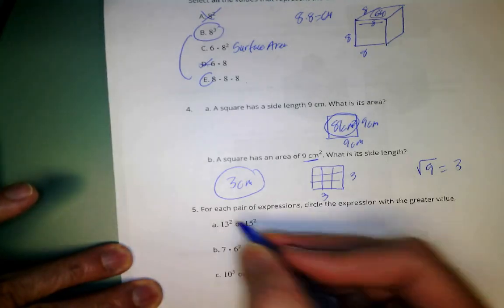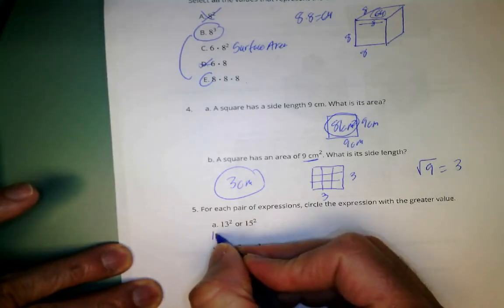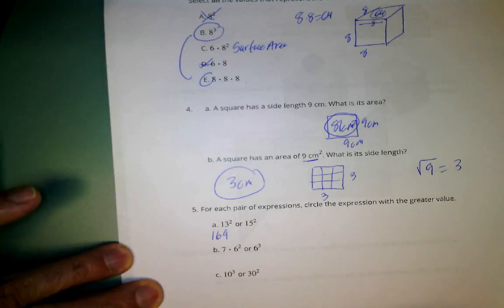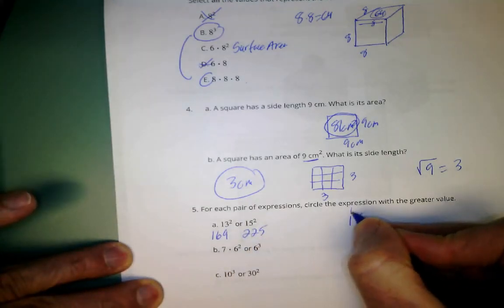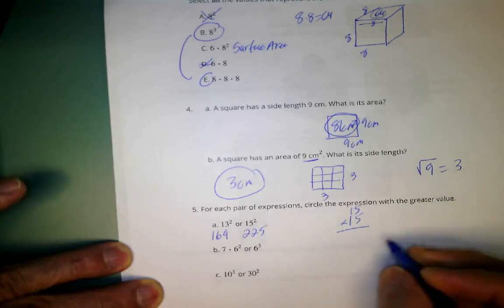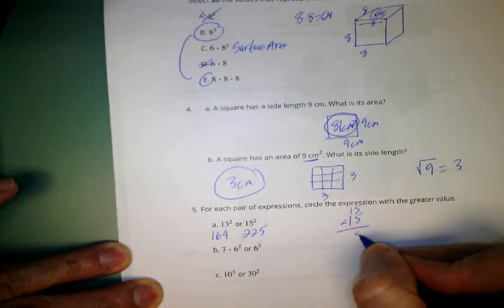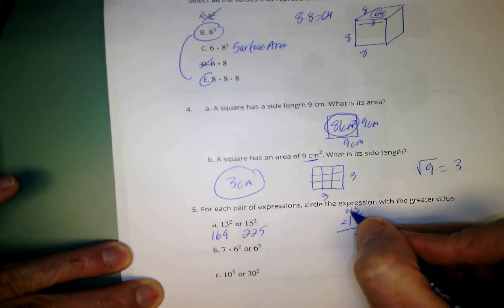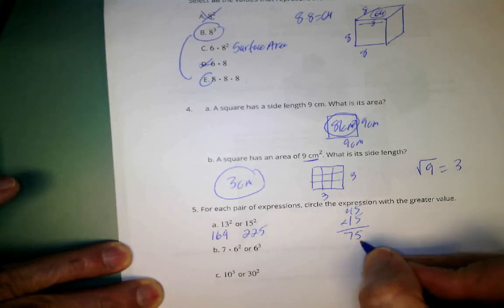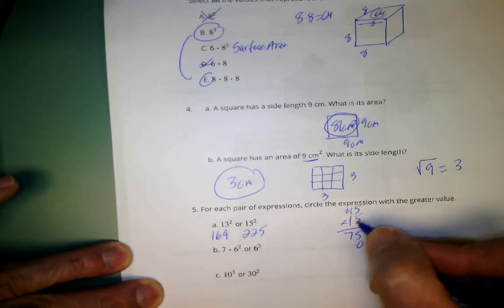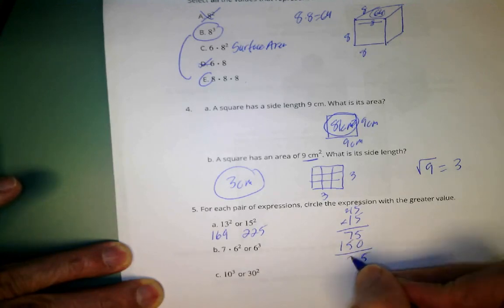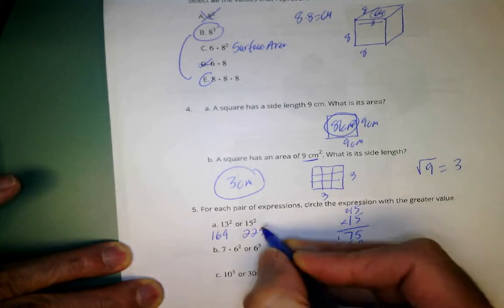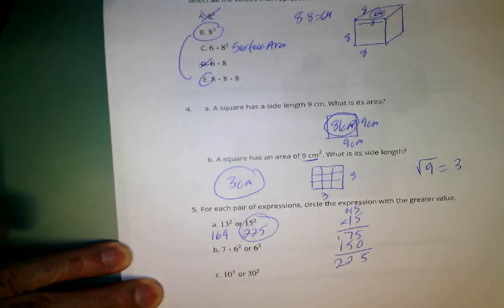13 to the second power is 13 times 13. That's 169. 15 times 15, 225. And again, you go over here and do this if you don't know it. Right, most of you probably don't, right? 5 times 5 is 25. 5 times 1 is 5, plus 2 more is 7. Put a placeholder because that 1 is really 10. Now go 1 times 5, 1 times 1, 12. 225. 225 is bigger, so 15 to the second power wins on that one.